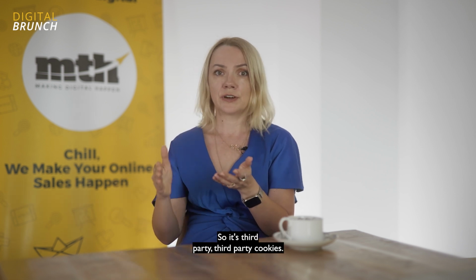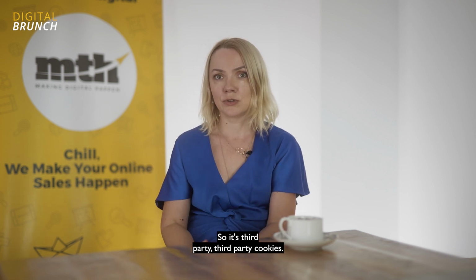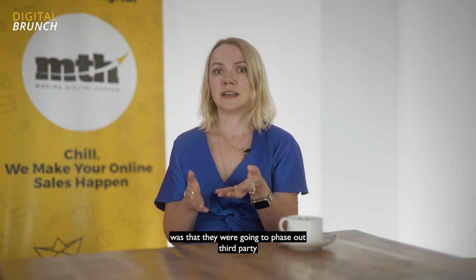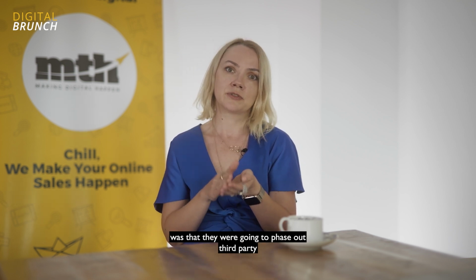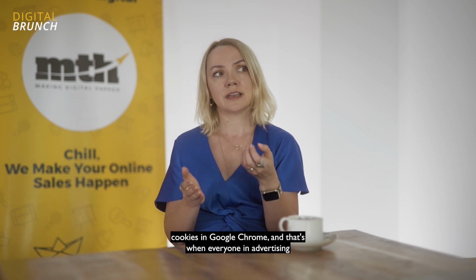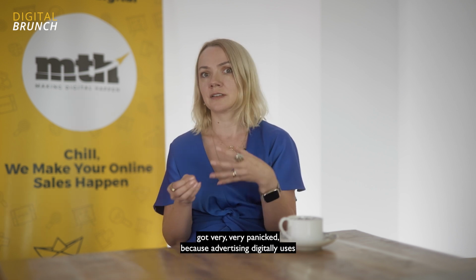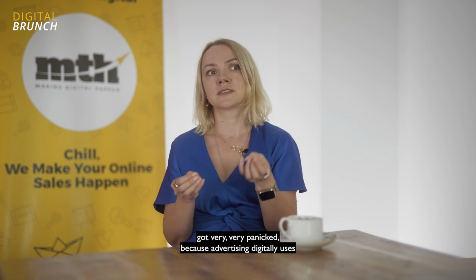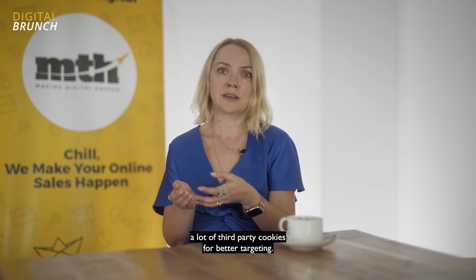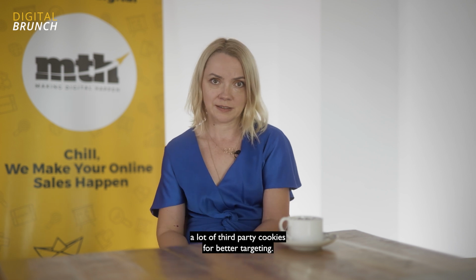So it's third-party cookies. What Google has said this year was that they were going to phase out third-party cookies in Google Chrome. And that's when everyone in advertising got very panicked, because advertising digitally uses a lot of third-party cookies for better targeting.